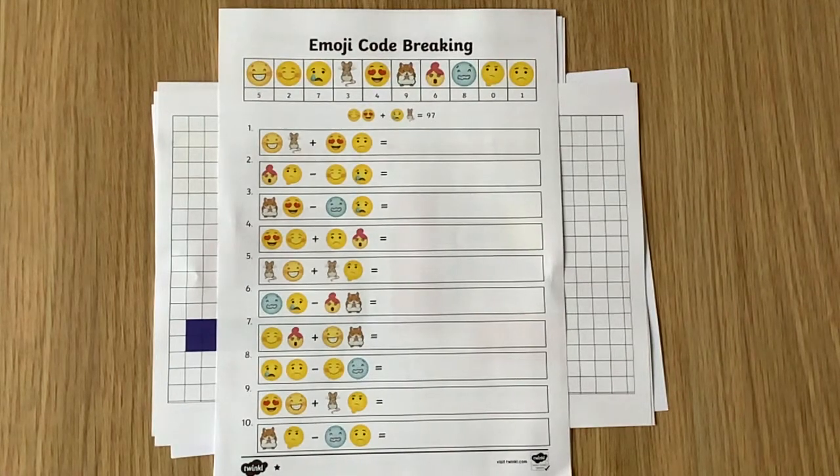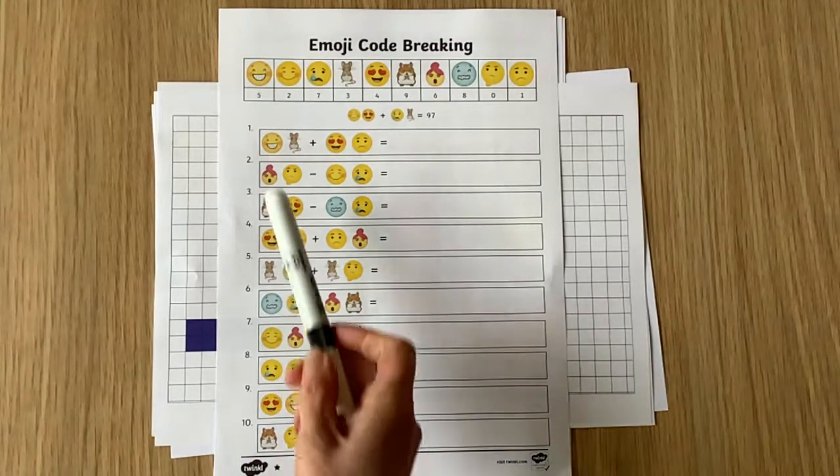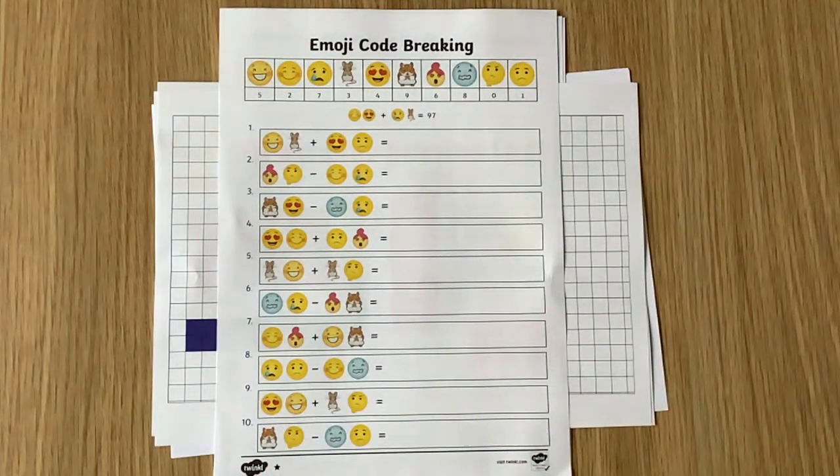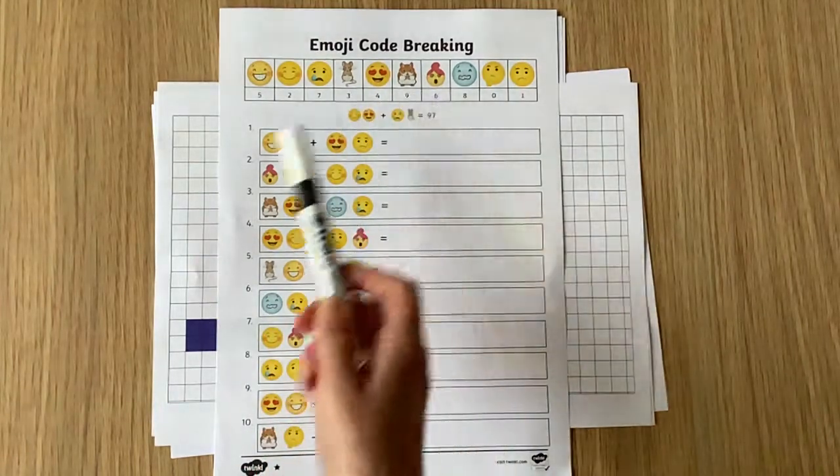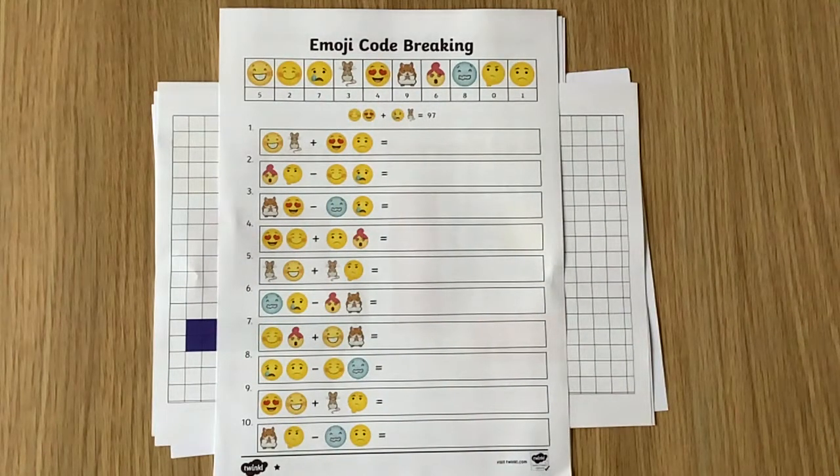Now we are going to get underway for this week with some emojis and we're going to do an emoji code breaking activity. When you download your page, you will see that at the top of your page you have got a set of emojis, and each emoji has its own numerical value. So anything from 0 to 1, 2, 3, 4 all the way up to 9. Each of them has a different value.